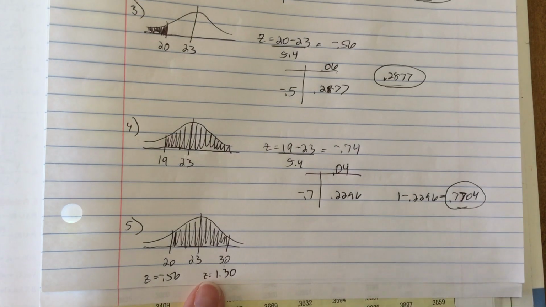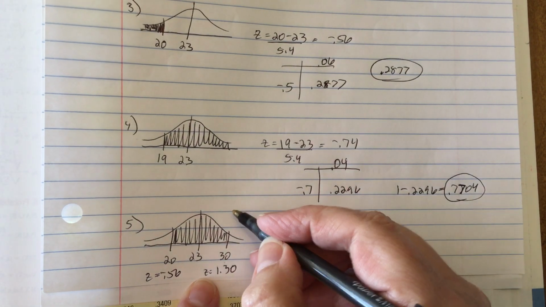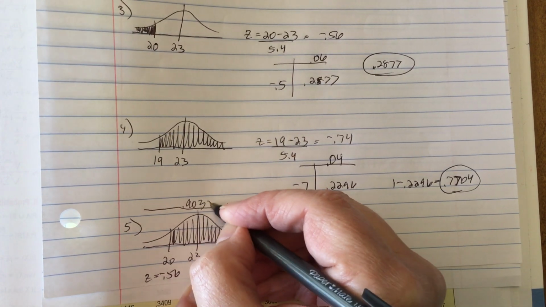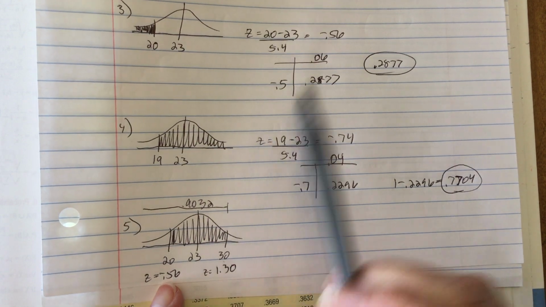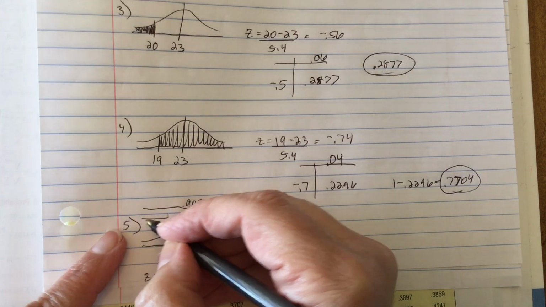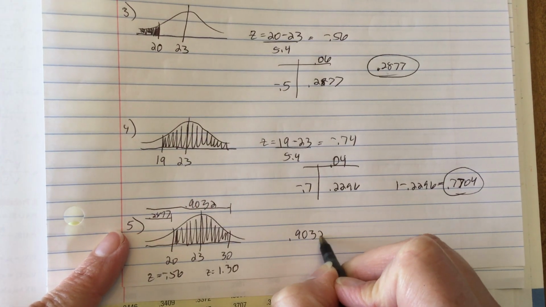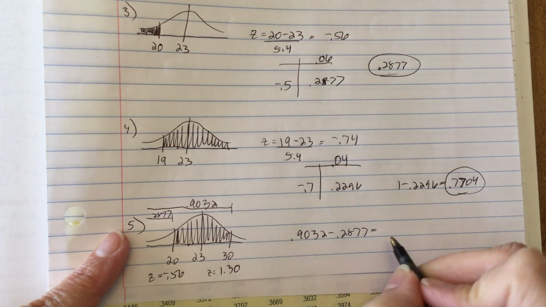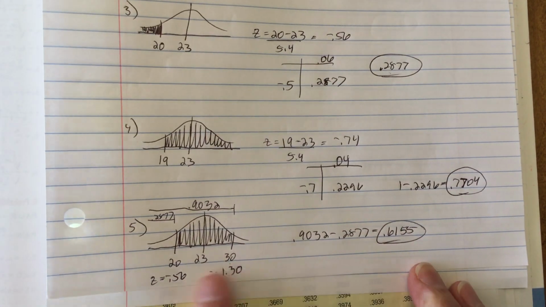Okay, so the area associated with a z-score of 1.3, or 30, was 0.9032, and then the area associated with 20, our area to the left, was 0.2877. So if I take those two areas and subtract them, I will get the area in between, or my probability.